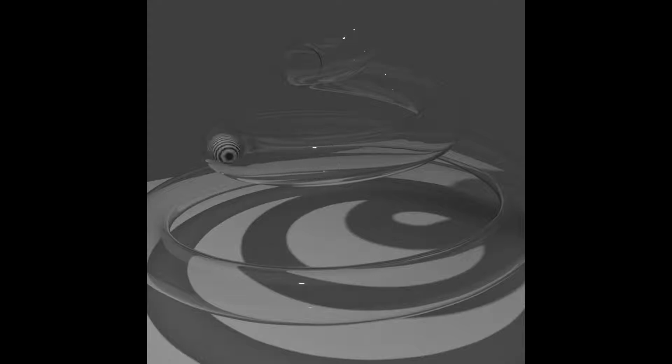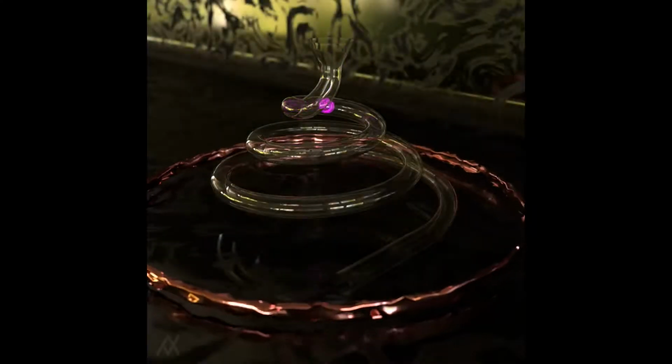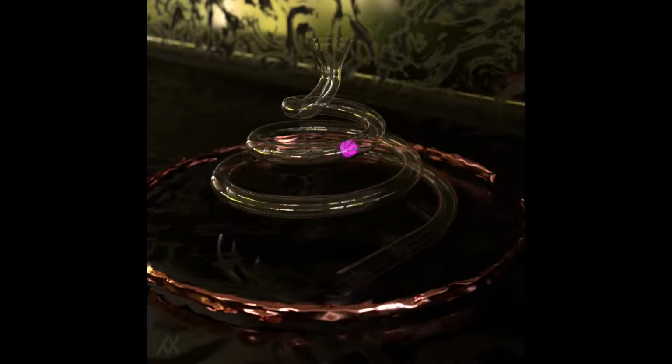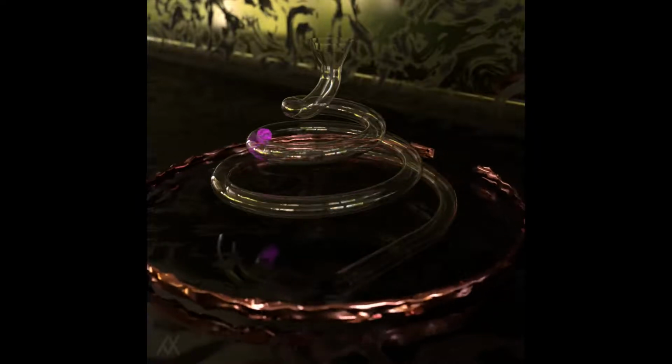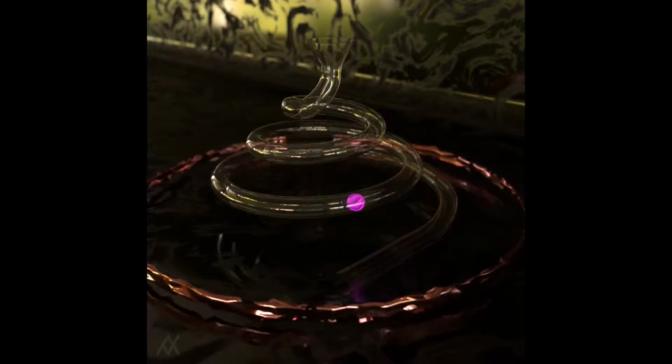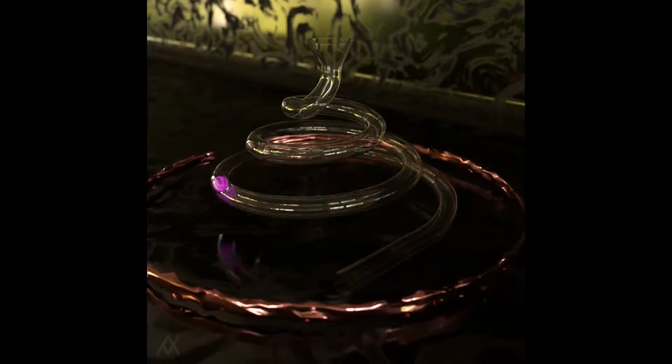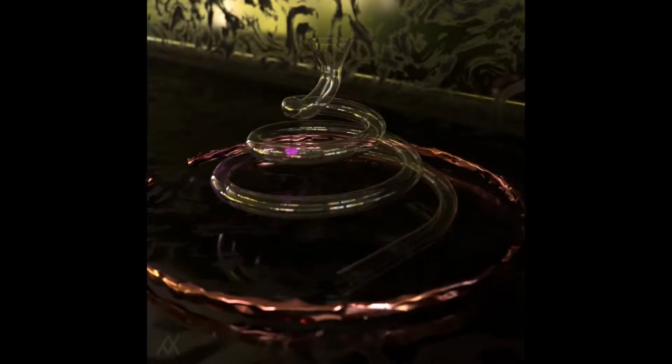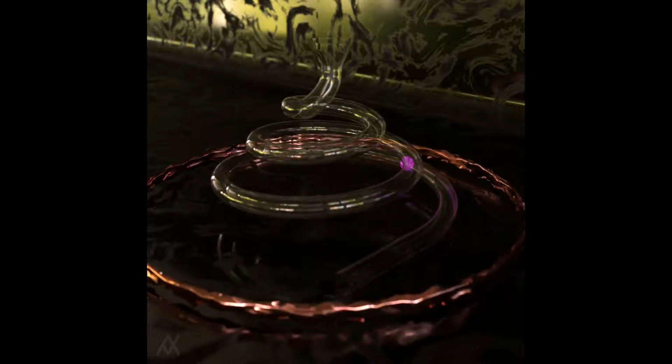So you can play around with friction and these parameters and see if you get other results that you might like better. In the end, adding some background and color and so on, we have this result of a rolling ball inside a tube.